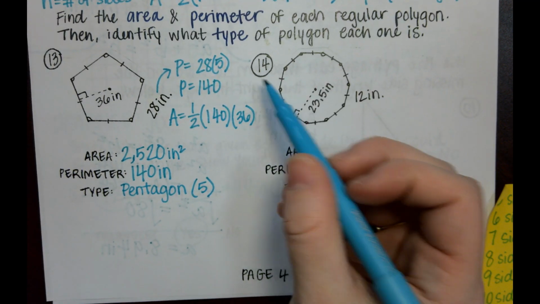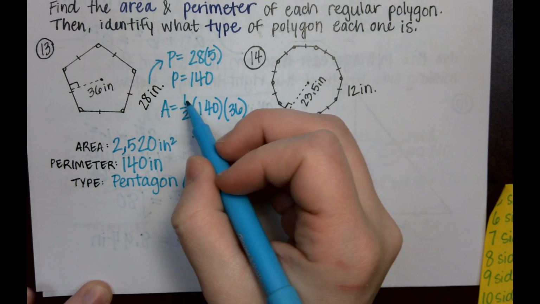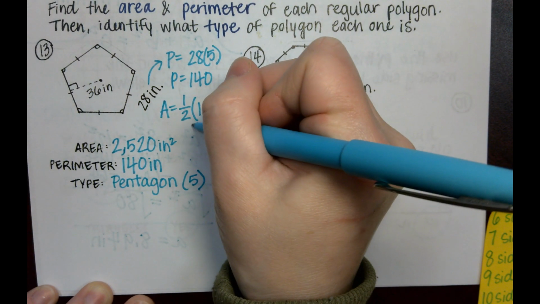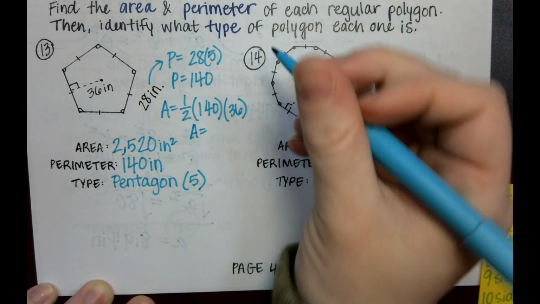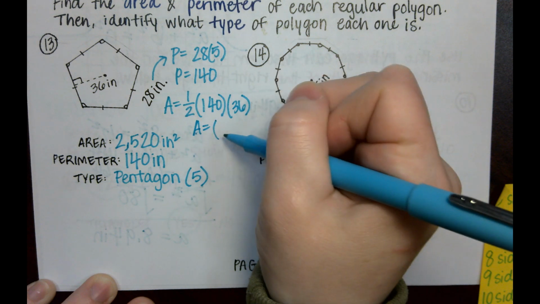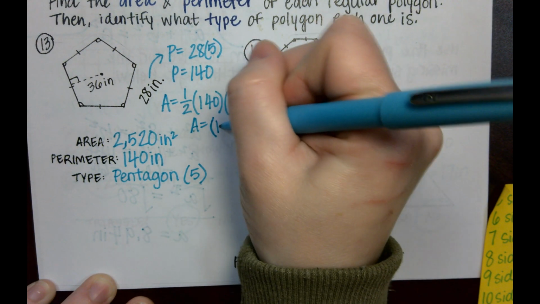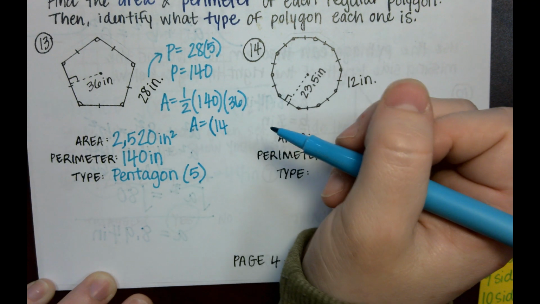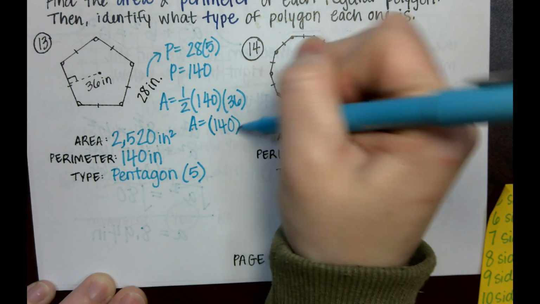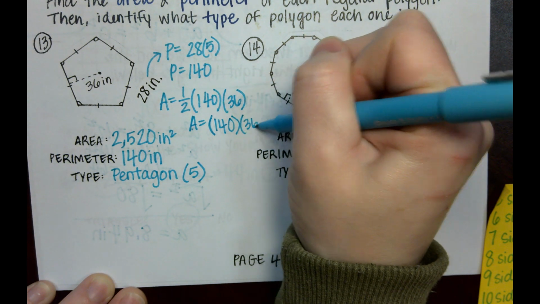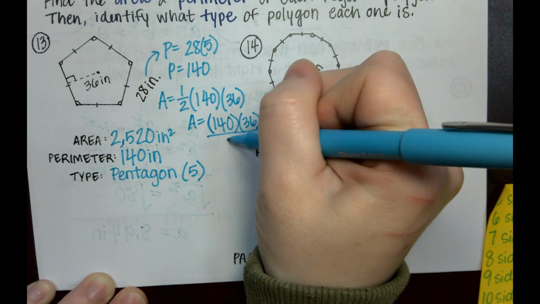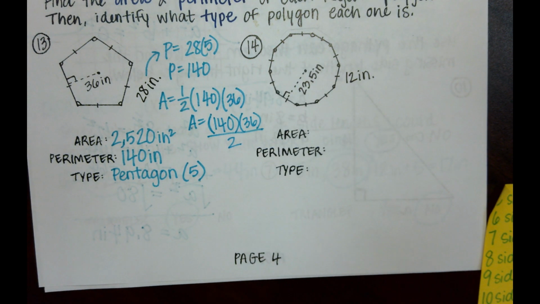And another way, if we forget how to type a fraction in, do you remember the other way that we could find this? It's basically the same thing. It's just 1 divided by 2. You could type in 1 divided by 2. You could also do 140 times 36 divided by 2. Perfect. Both of those will work just fine. You'll get the same thing.